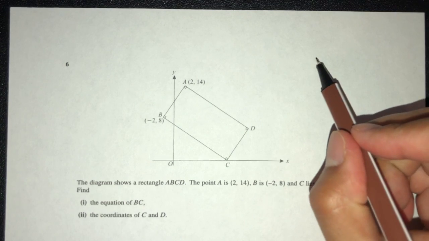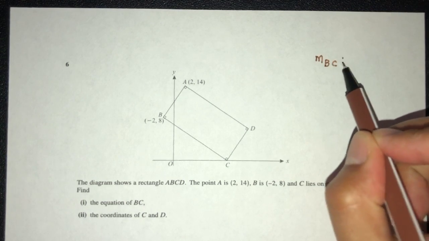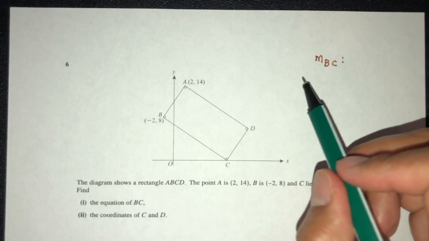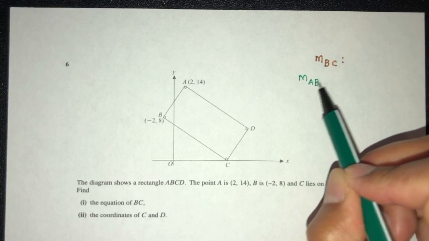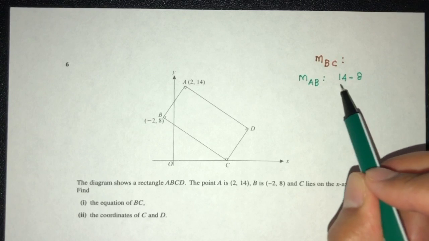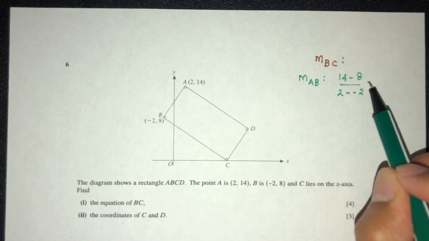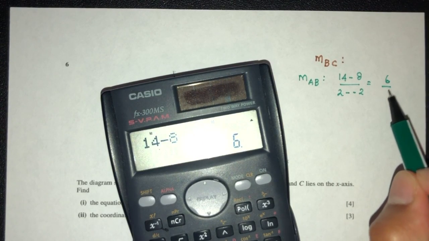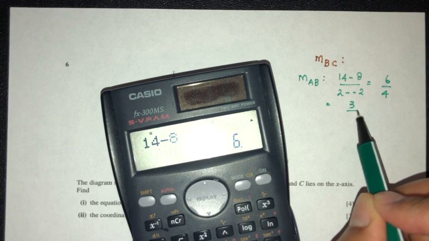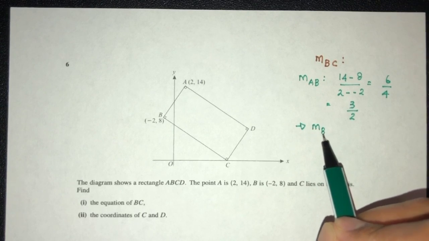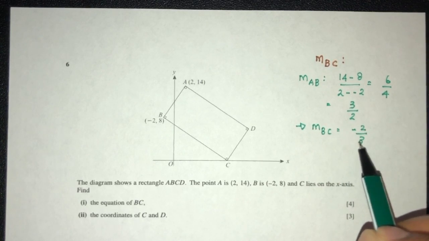So, how would you find the gradient of BC? Now, by observation, we can see that the line AB is perpendicular to the line BC. So we can use the gradient of AB to find that of BC. So AB first, that will be y2 minus y1 over x2 minus x1. So 14 minus 8, that should be 6 divided by 4, that should be 3 over 2. Now from this we can derive the gradient of BC, and that should be minus 2 over 3.